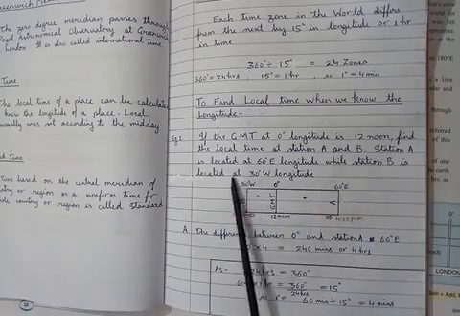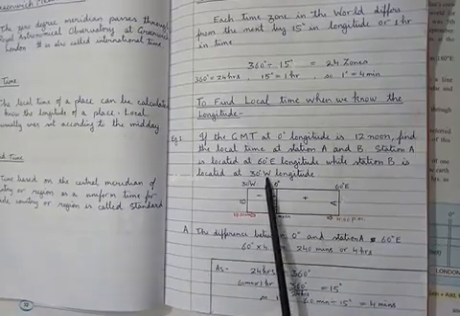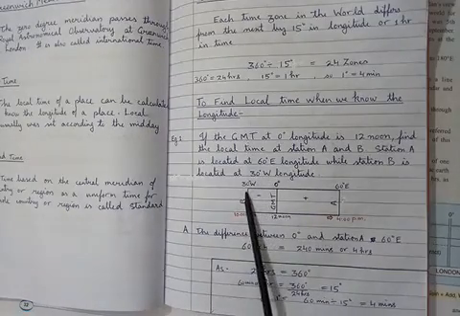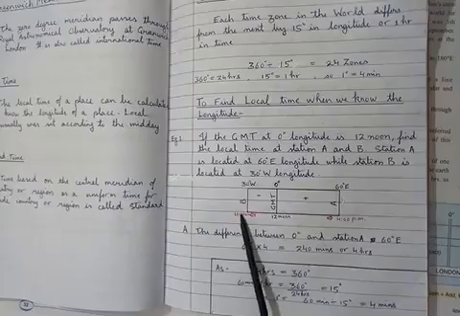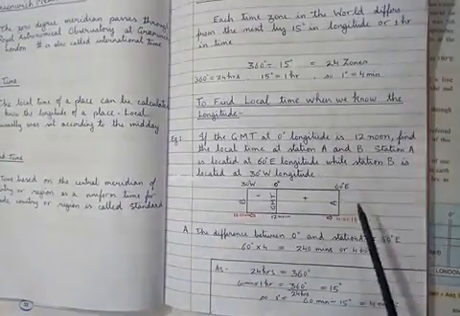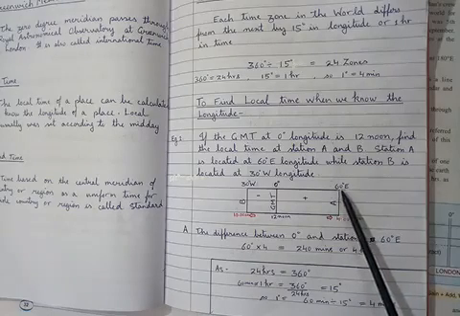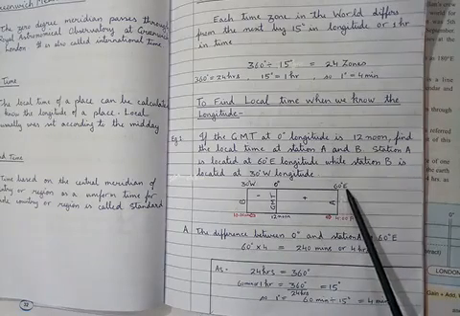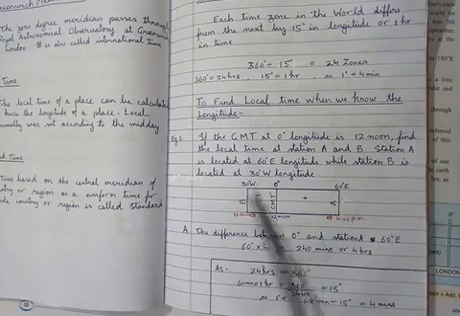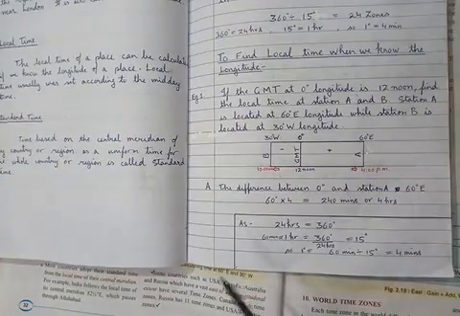Station B is located at 30 degree west, so west means towards the west side. Now this is 30 degree west. So we have to find the time at the location on 60 degree east, and second, the time at the location on 30 degree west. So the first one, station A, let's see here.